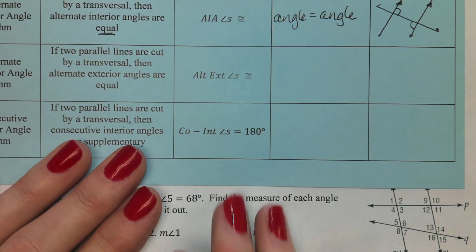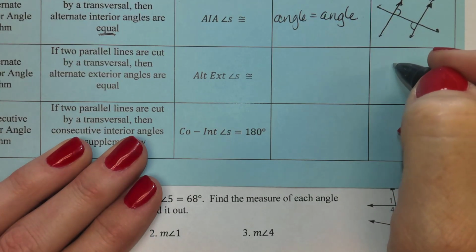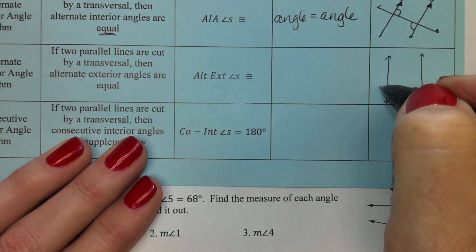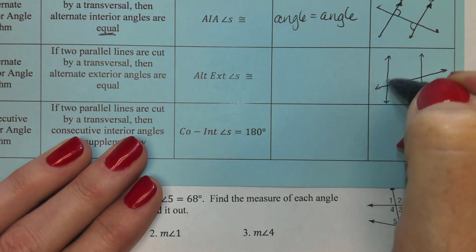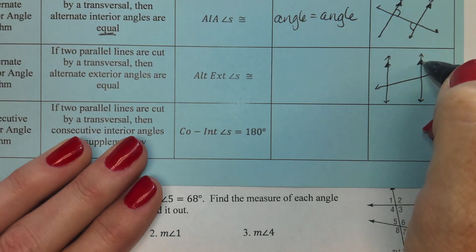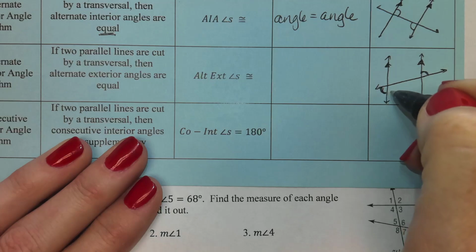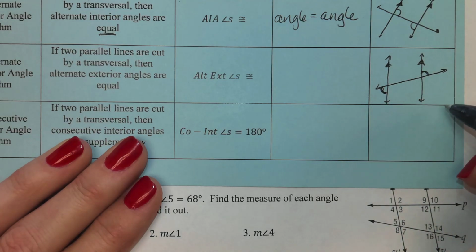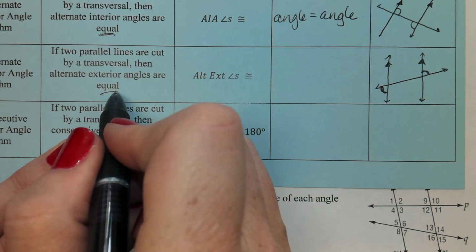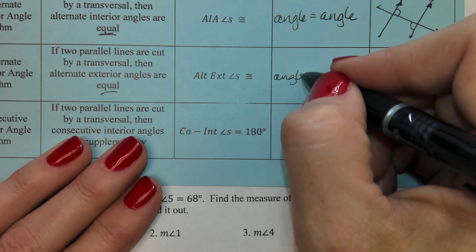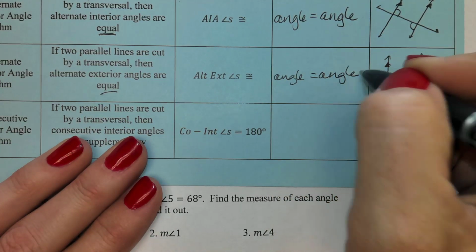Alternate exterior angles. Here are my parallel lines. I'll do some vertical ones this time. I'm going to cut with a transversal. These are the ones that are parallel. And my alternate exteriors, that would be that one and that one, kind of the farthest away you can get. They are also equal, only if, again, the lines are parallel. So we will be able to say that some angle is equal to another angle.